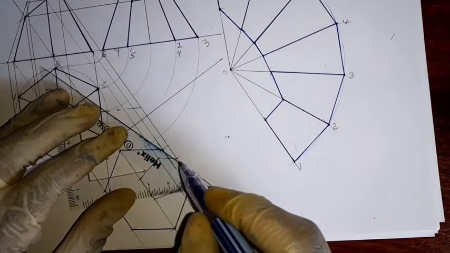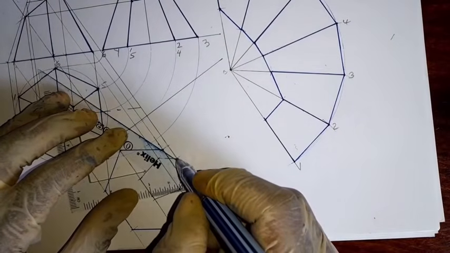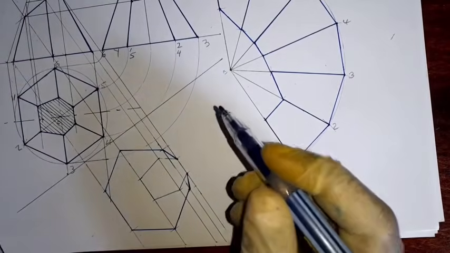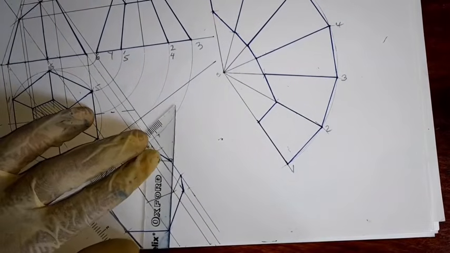Those are slant lines. This is also another slant line. These slant lines here, we also have this.